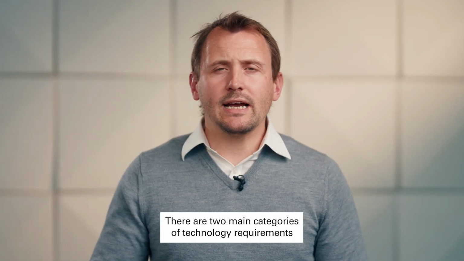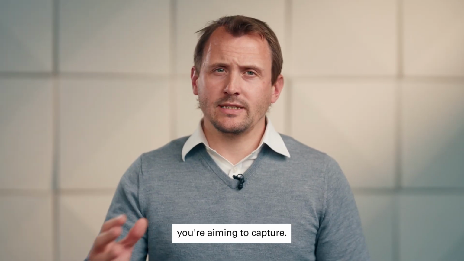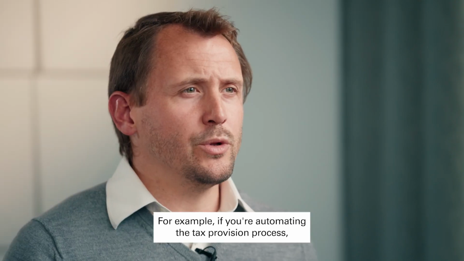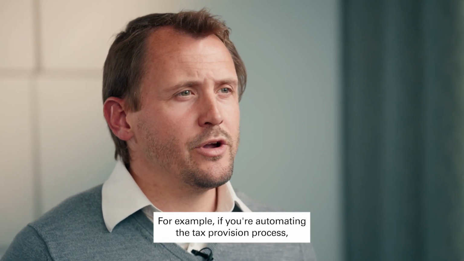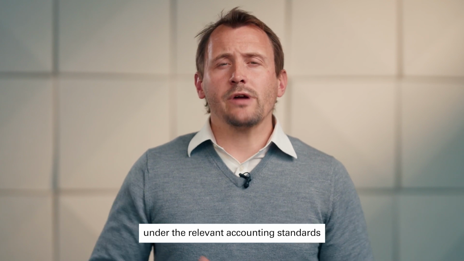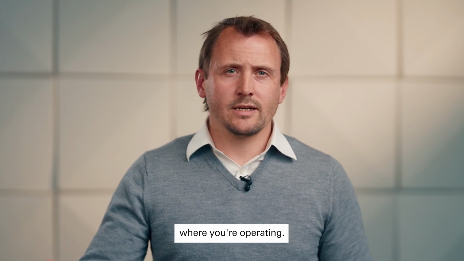There are two main categories of technology requirements you're aiming to capture. Functional requirements articulate what a particular piece of software does. For example, if you're automating the tax provision process, you need a solution that calculates deferred tax balances under the relevant accounting standards where you're operating.